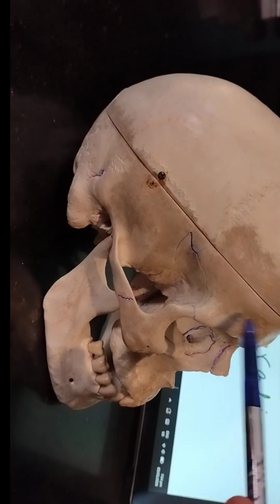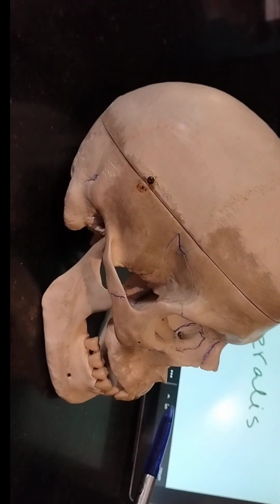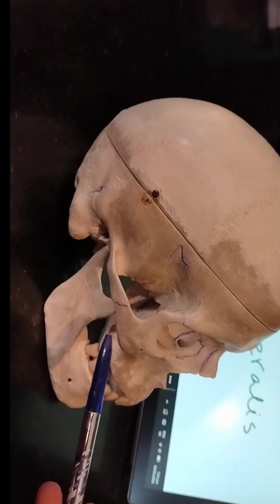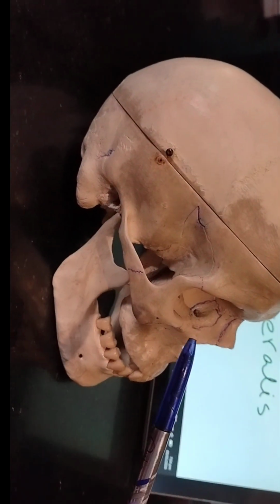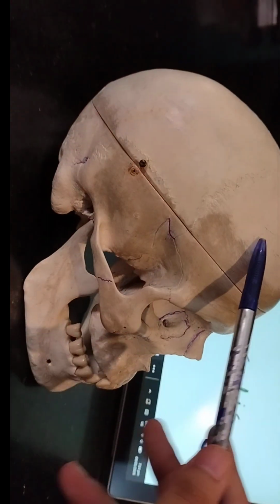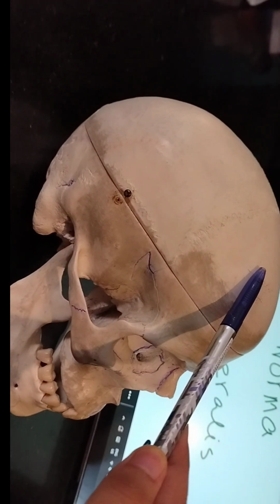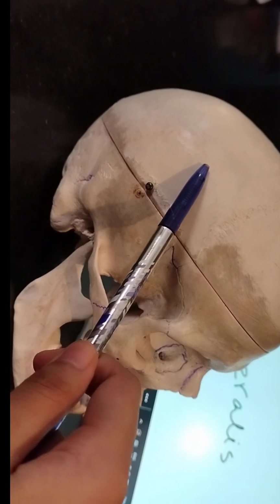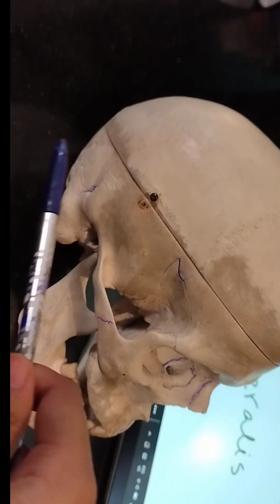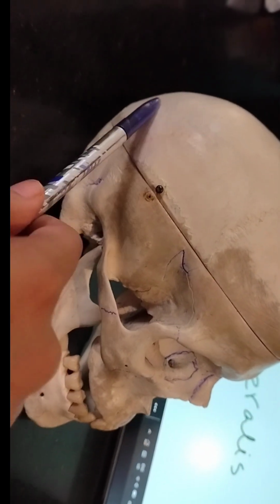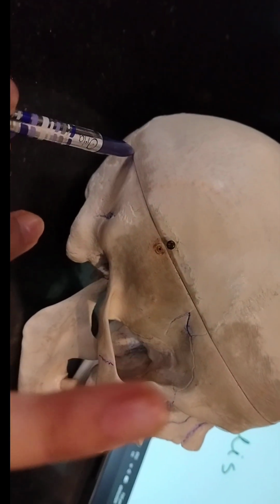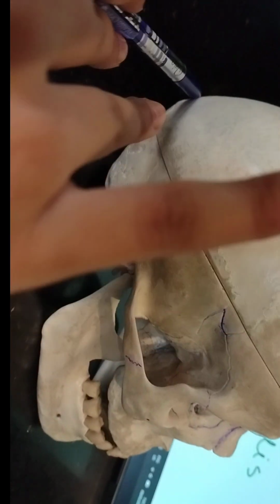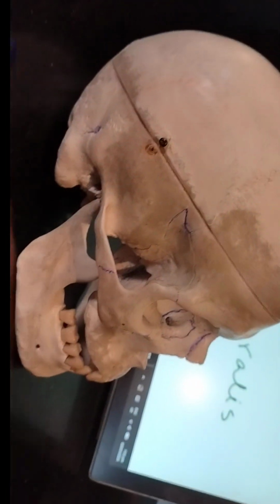So now we'll be doing the norma lateralis. This is the lateral view of the skull, which we call norma lateralis. In the norma lateralis, we can see the frontal bone, the parietal bone, the occipital bone. Here's the occipital bone. It's somewhat over here. This is the lambdoid suture. So here's the occipital bone.